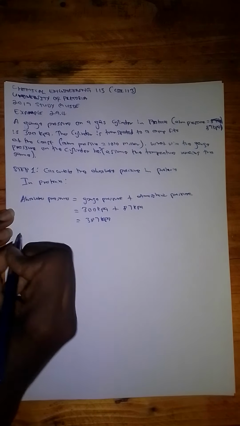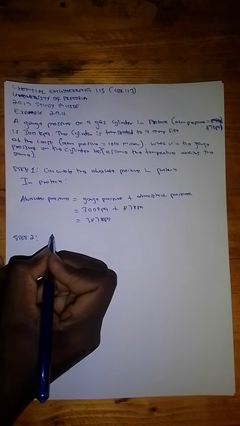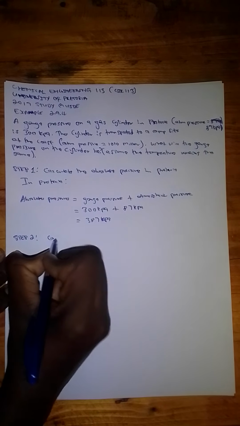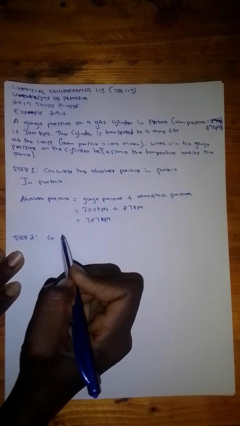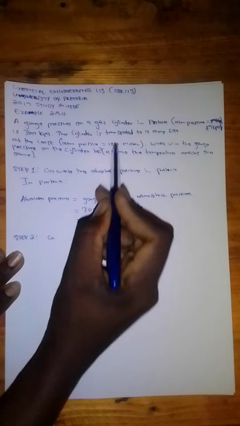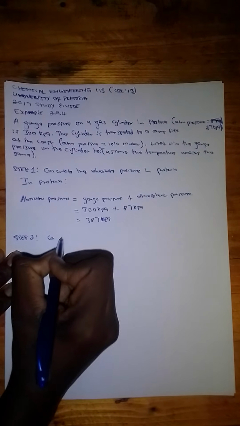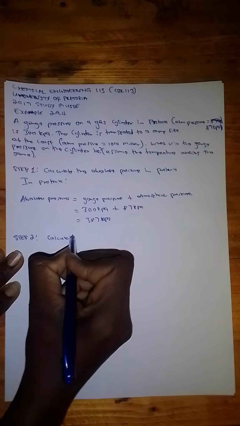Now the second step, step 2, we're going to calculate the atmospheric pressure in kilopascals at the coast. We have the atmospheric pressure, but we've been given it in millibars, so we're just going to be converting this into kilopascals.